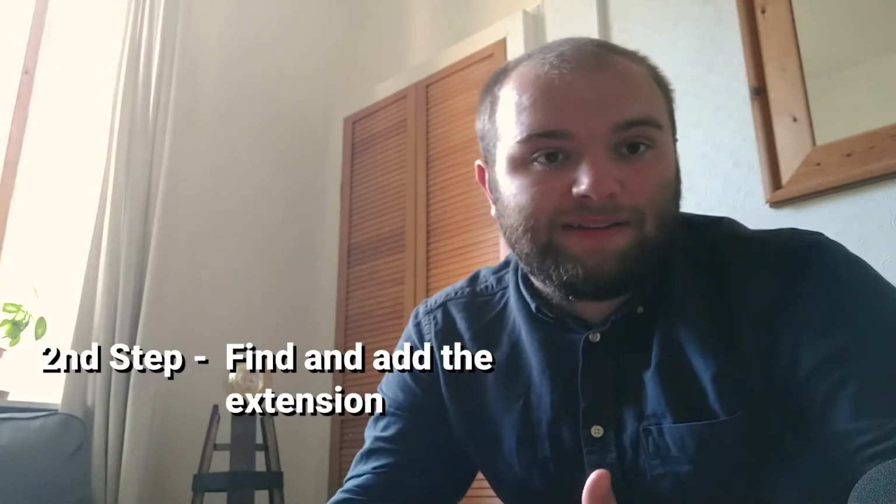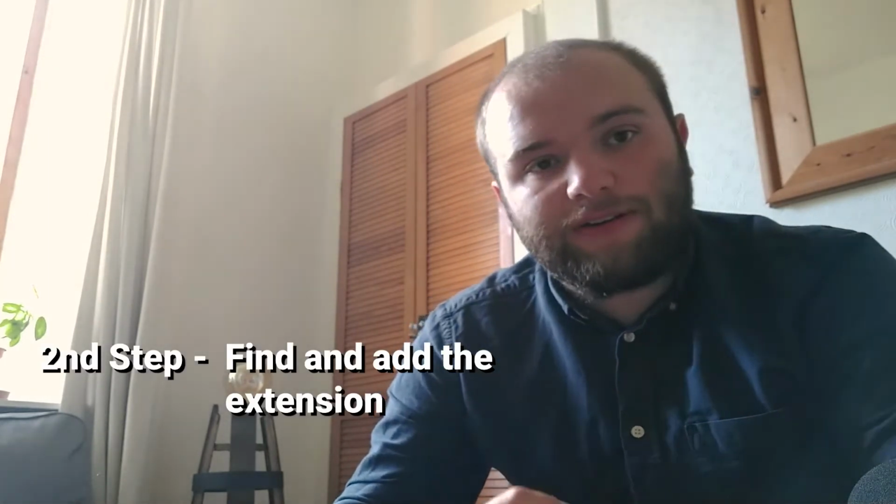Okay, so now here's the important part. This is the next step. Now the next step we need to do is look to add this extension. So first off, what we want to do is take one of our chord shapes as a starting point.